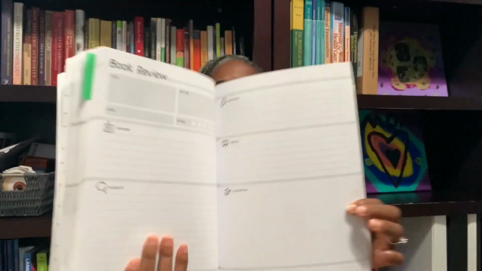The reading journal is only done as she finishes a book. So whenever she finishes a book, she will go through here and do a reading review based off of the book that she just read.